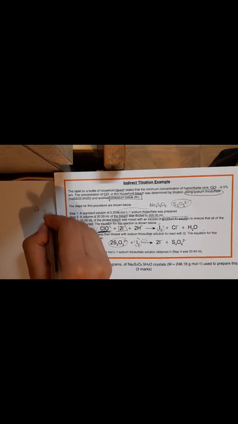Our step number 1 was to prepare a standard solution of sodium thiosulfate. The concentration of that standard solution was 0.2034 moles per litre. That's step number 1. Step number 2 was to get the bleach. So make sure you get the right thing. New thing, bleach. We're going to get 20 mils and we're going to dilute that down to 200 mils.